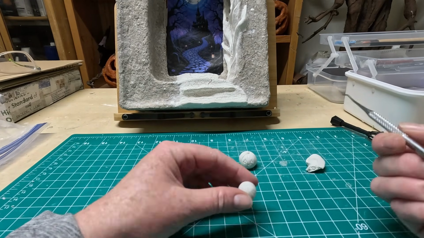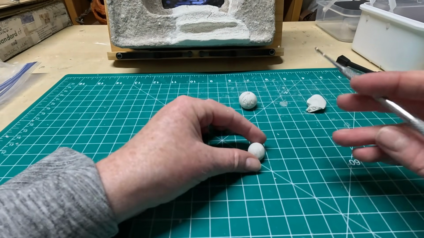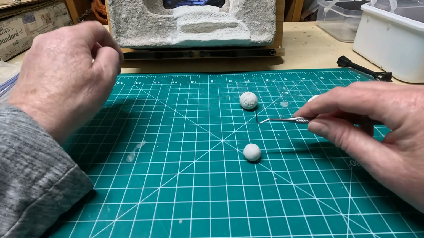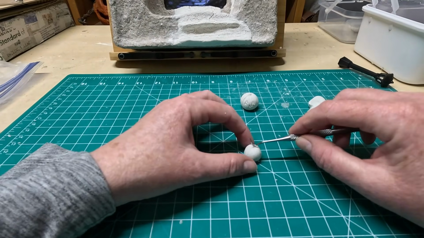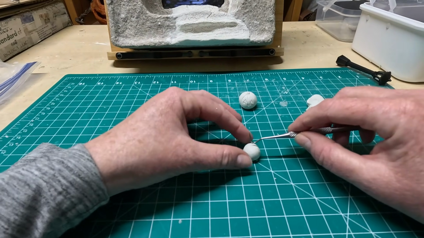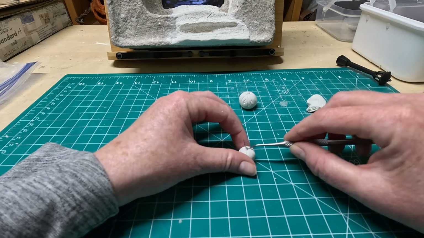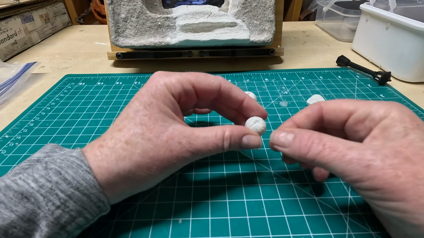Now, if you're working with Sculpey clay, if you're going to put a stem, to make sure that the stem is actually going to adhere and bake into your existing clay, what I do is I form a little indentation into the center where I'm going to put the stem, something like that.